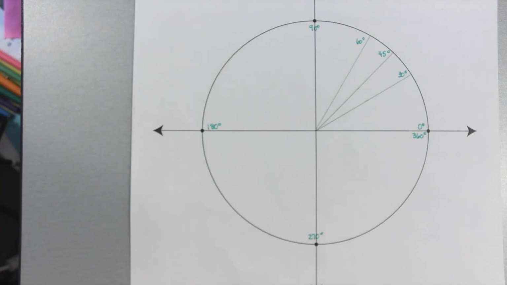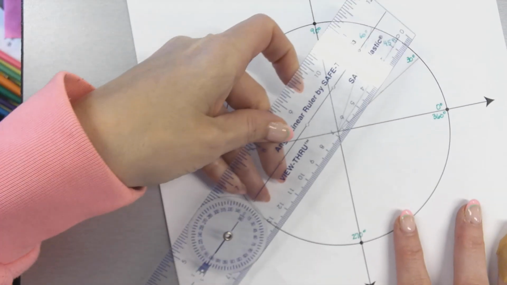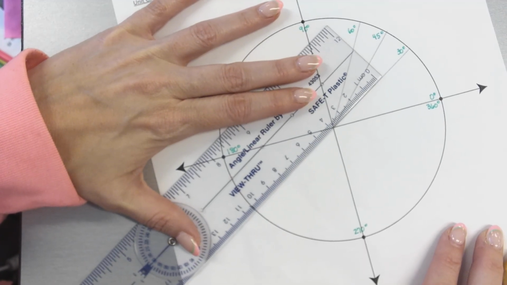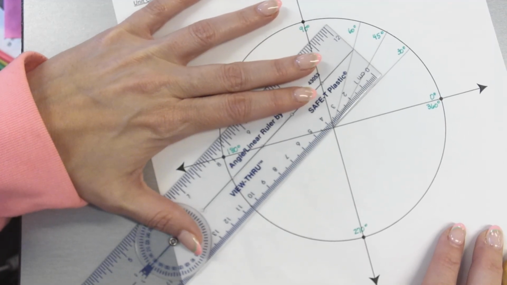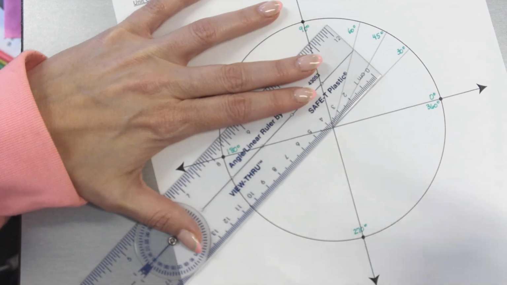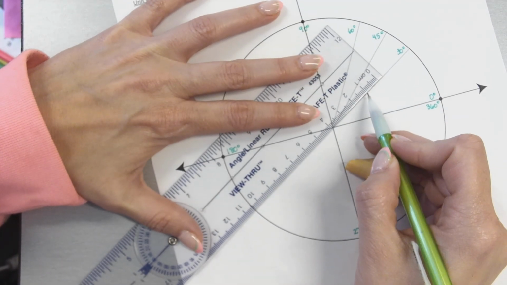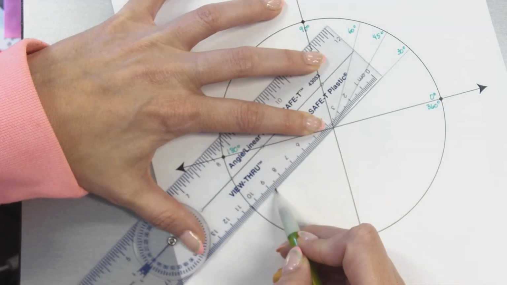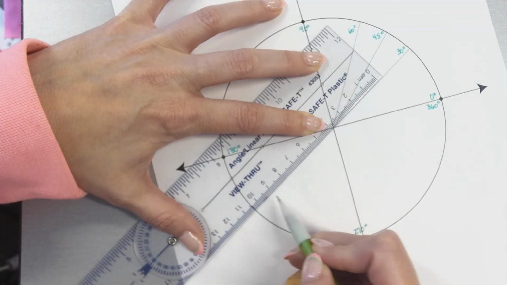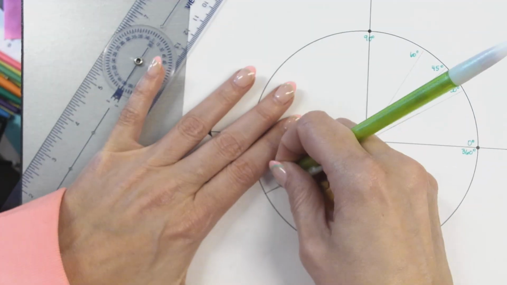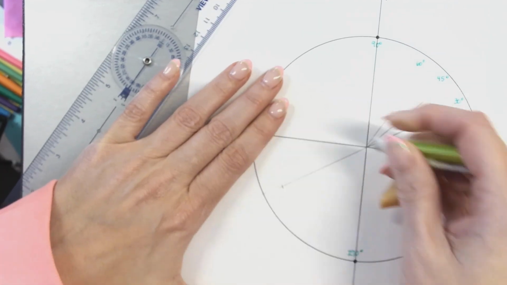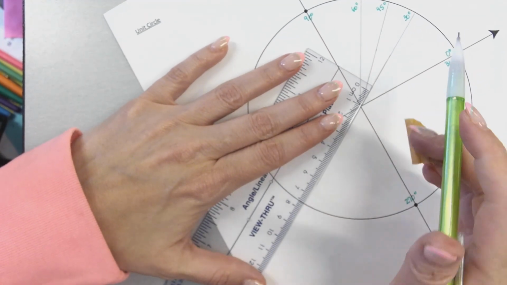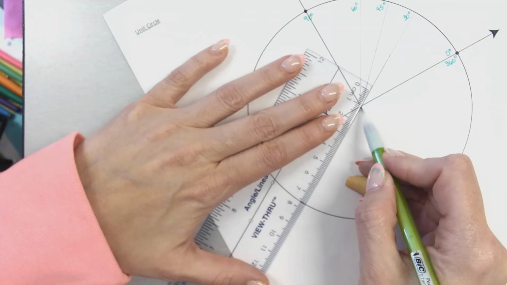Now once you have those, you're going to take your straight edge, and what we're going to do is extend these lines from quadrant 1 into quadrant 3. So we're going to take these lines from 30 degrees, and we're going to do the first extension here. It's okay if there's a little bump. If you want to erase and do it again, if it didn't turn out the way you want, that is fine.